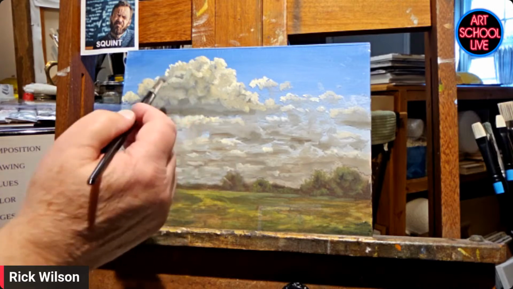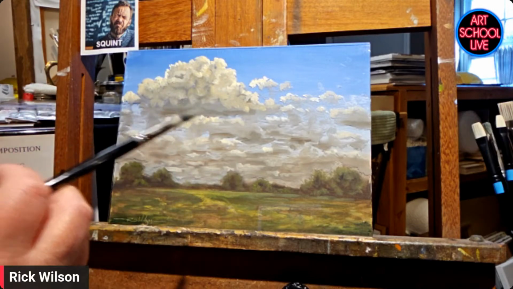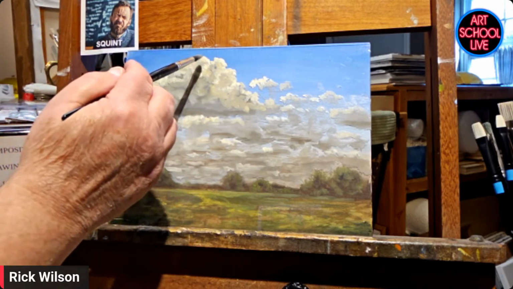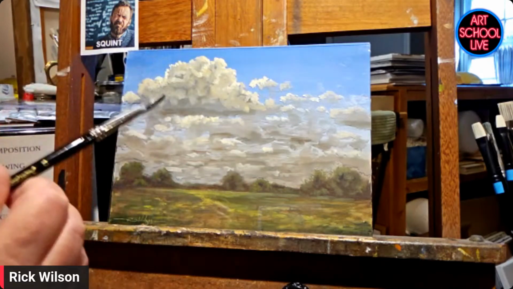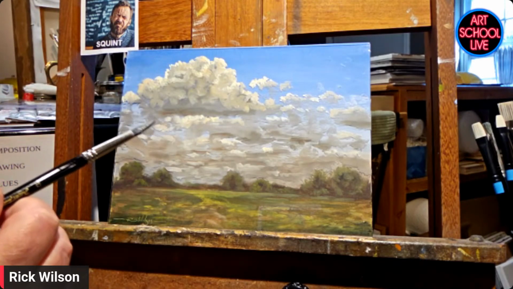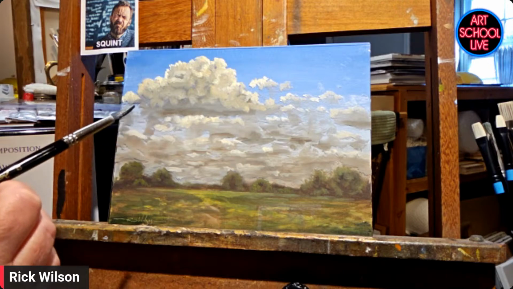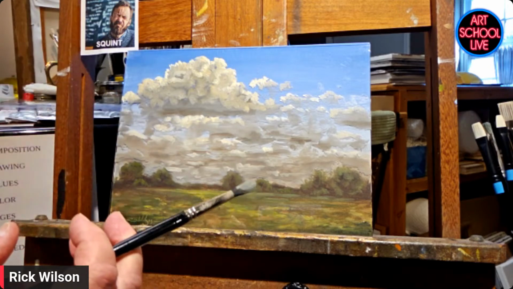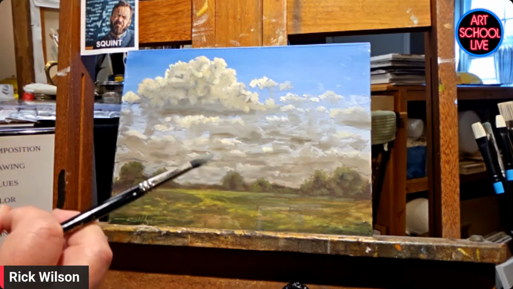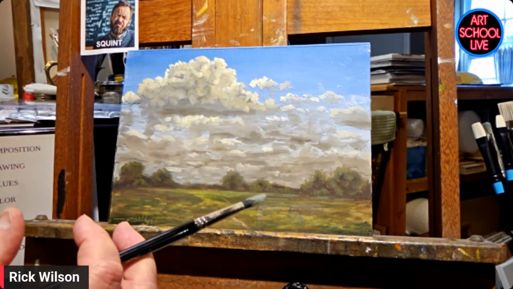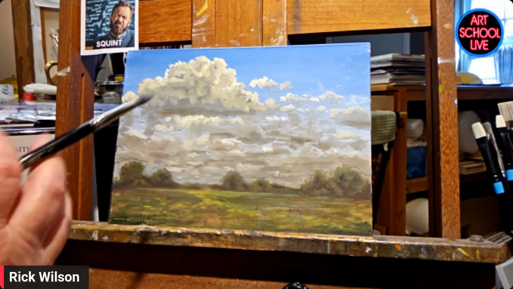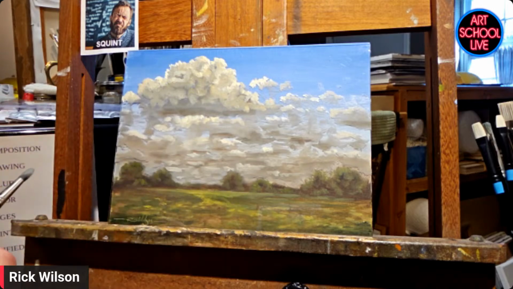The light below this is a little bit warmer comparatively to this highlight, so I'll use just a touch of cad yellow medium to bring down not only the temperature but the value a little bit, and that mixes with the gray behind it to create the undulation of the cloud. Very cool.